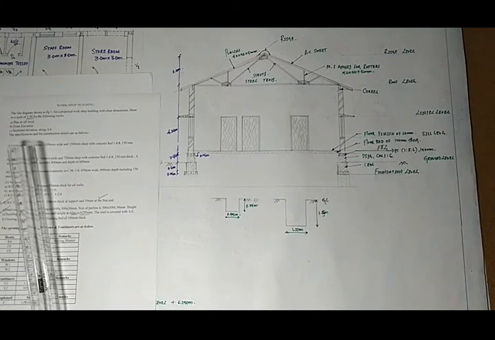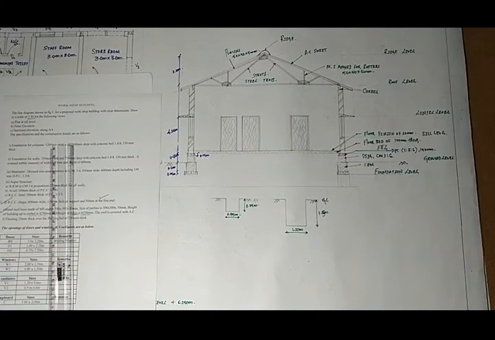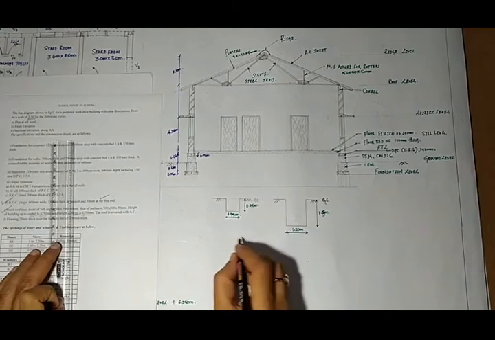Okay, right. So you write a title for this.